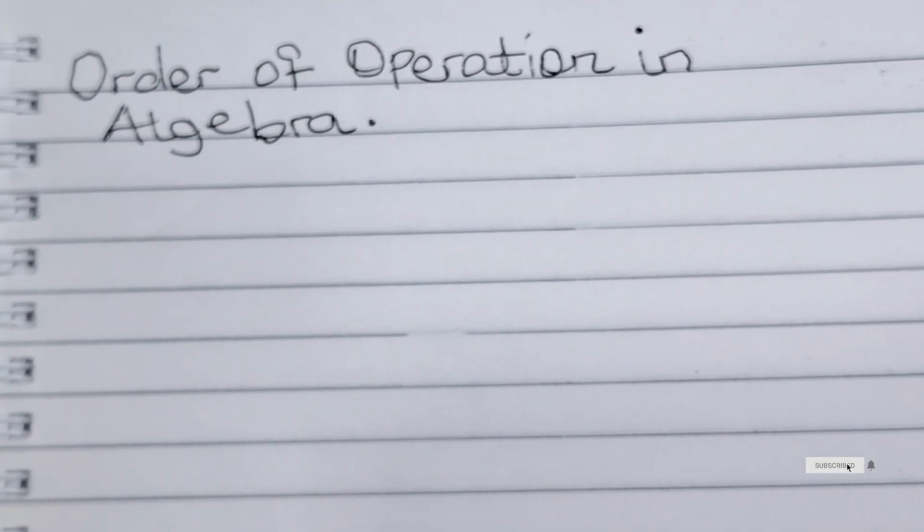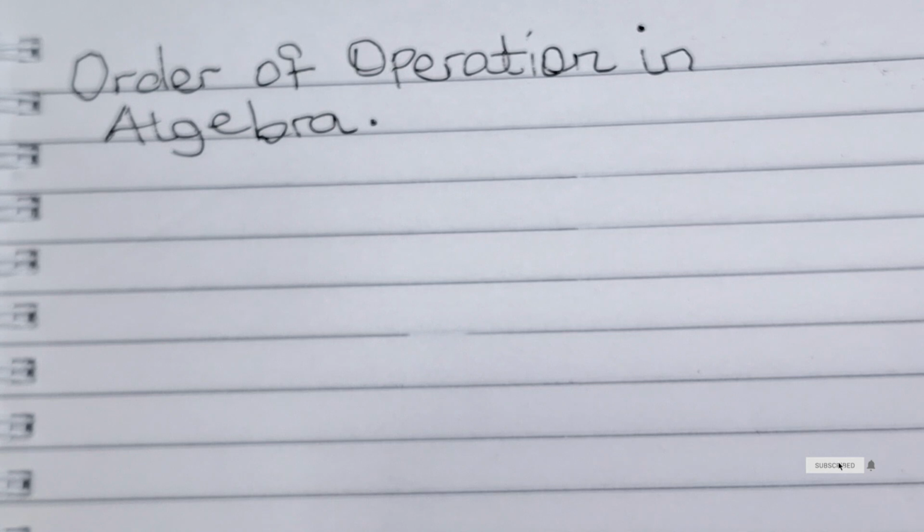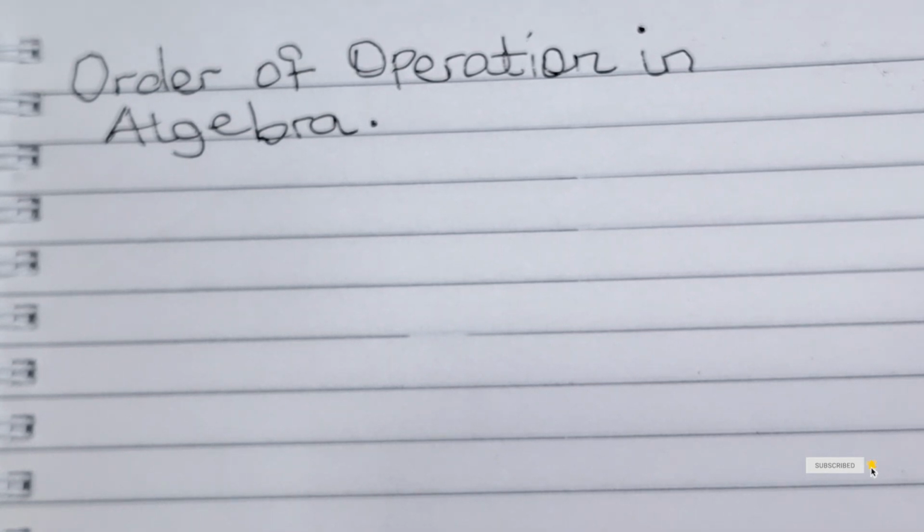In this video, we're going to be talking about order of operation in algebra, but lesson 2. If you haven't watched the first lesson, I'll advise you to go back and watch the first lesson on order of operation in algebra before watching this lesson 2. In this lesson 2, we're going to be opening up brackets and solving an equation. So it's not expressions in this video, but equations.